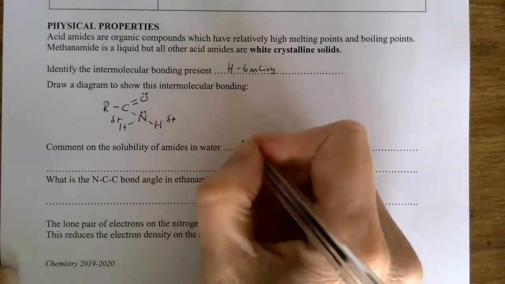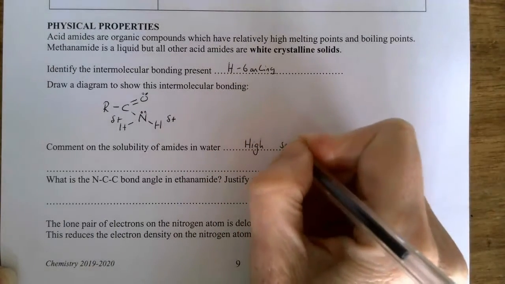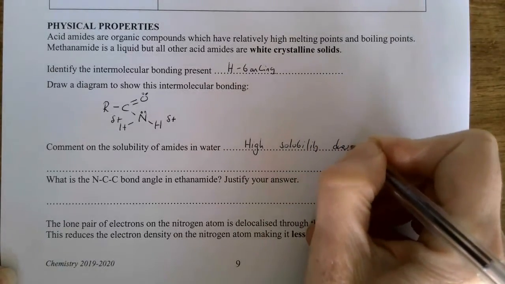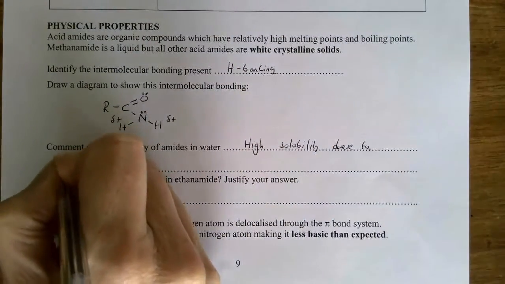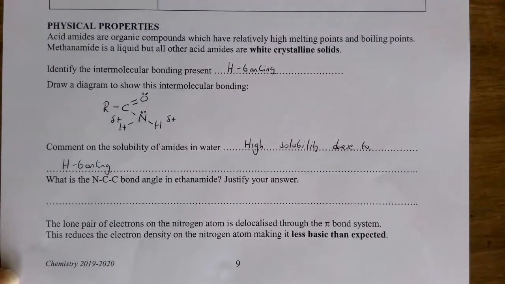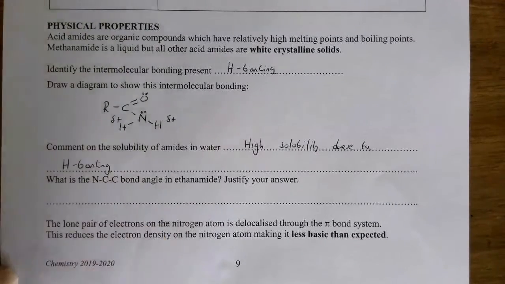So they're all soluble in water, so they have high solubility due to hydrogen bonding. Obviously, as with all organic functional groups, the longer this R chain becomes, the weaker the hydrogen bonding and the less soluble they become.